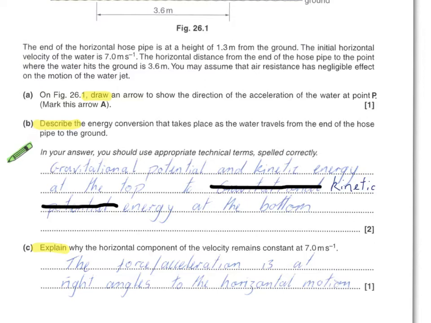So you're not going to get 2 marks just for saying gravitational potential to kinetic. That's one energy transfer, so it's only really 1 mark. So we need that extra bit of information as well to justify that second mark. And in this case, it's the fact that we've got potential and kinetic energy at the beginning rather than just the kinetic energy.